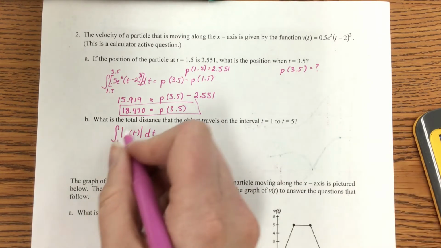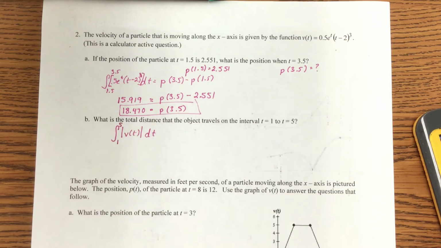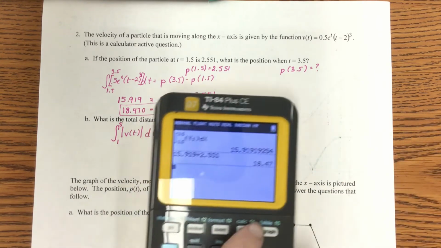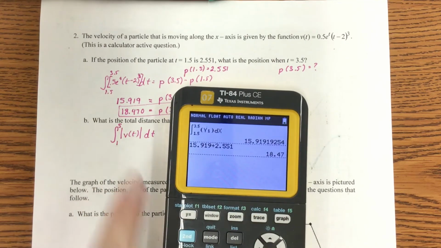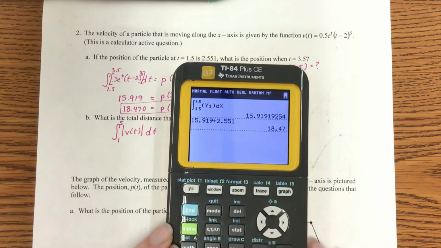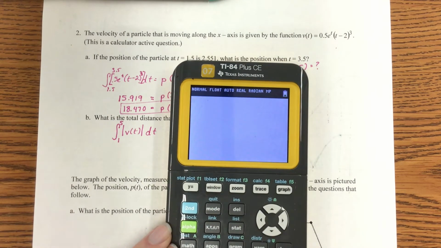T equals 1 to t equals 5. This is a calculator active question, so you are allowed to use your calculator for this. We need to put an absolute value into our integral. So we need to find absolute values. I'm going to clear all of this out.